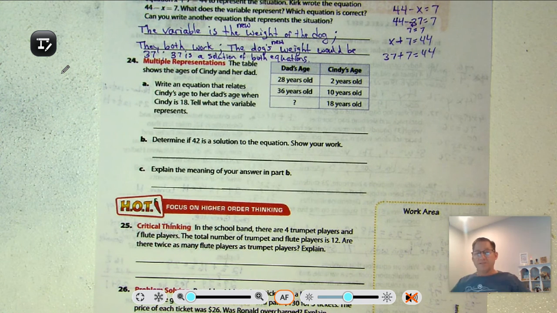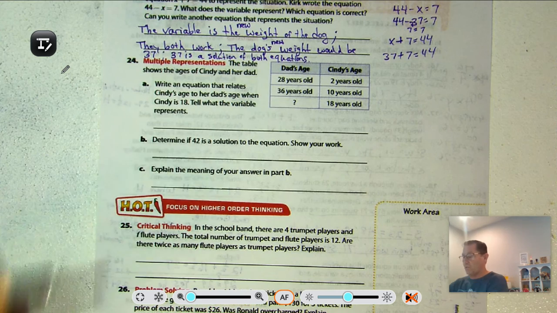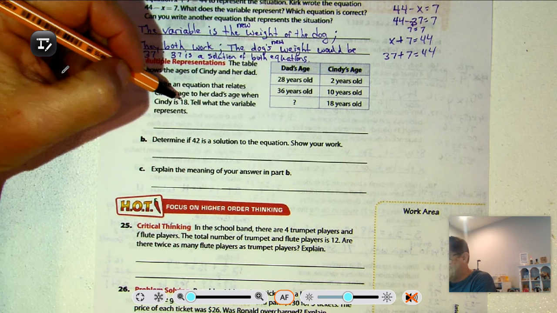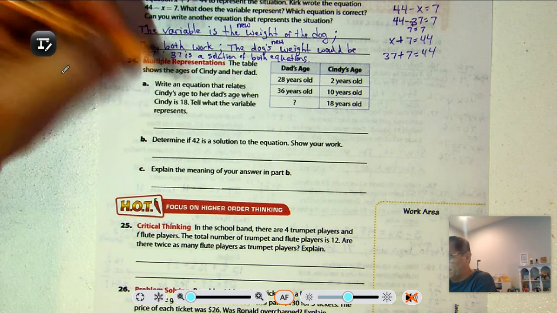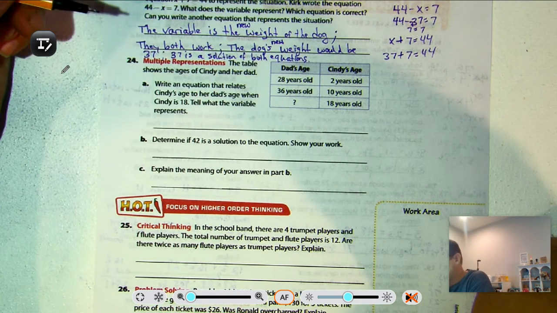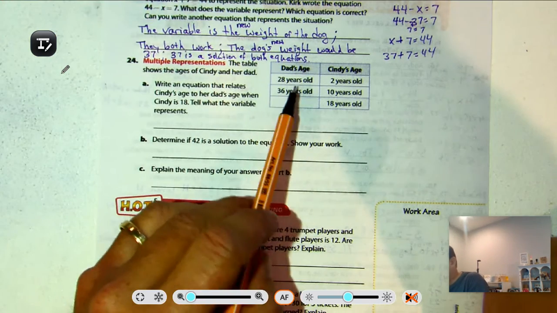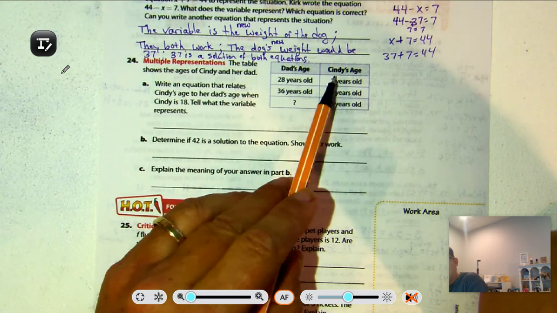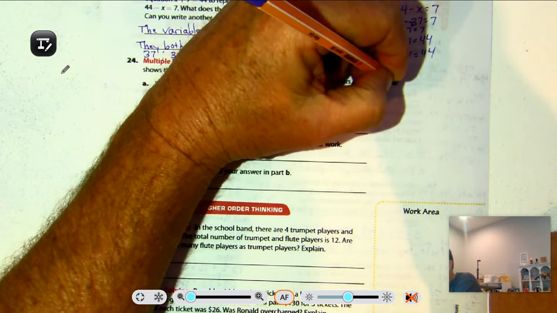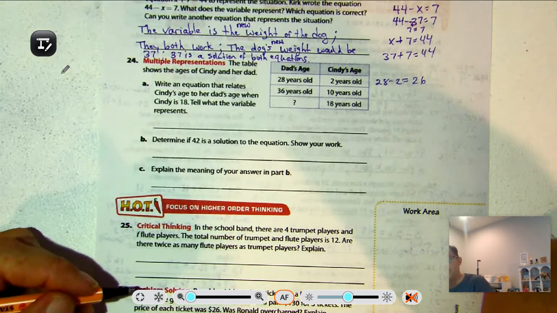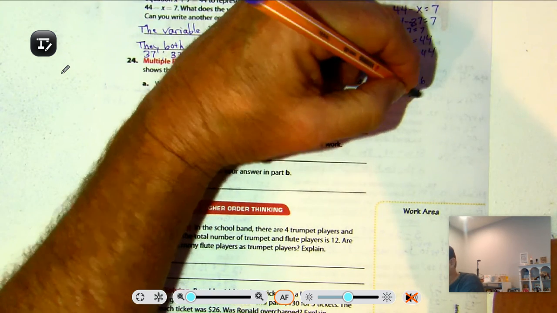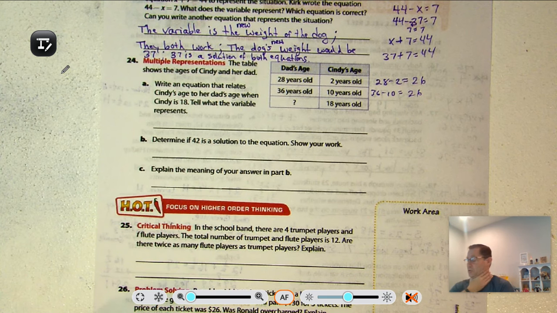All right, the table shows the ages of Cindy and her dad. Write an equation that relates Cindy's age to her dad's age when Cindy is 18. Tell what the variable represents. I see here that when she was 2 years old, her dad was 28. So the difference between those two is 26 years. And then 36 take away 10, that's also a difference of 26.